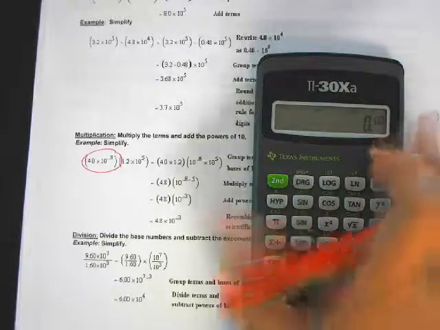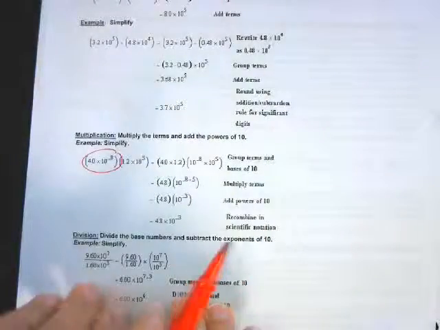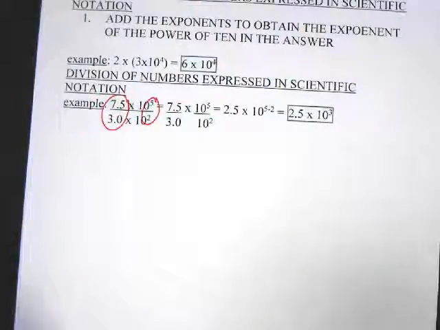So that's how you do a negative exponent. So again, you can practice with these. We're going to practice with some other stuff as well.